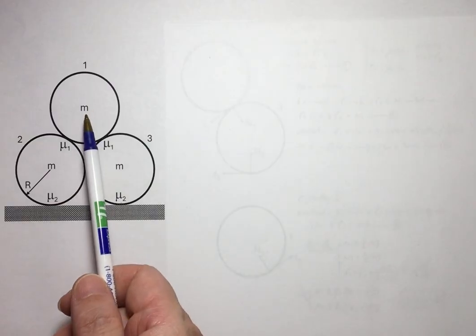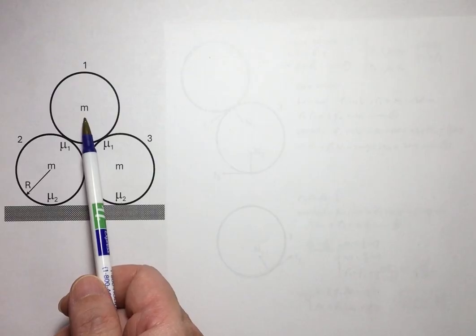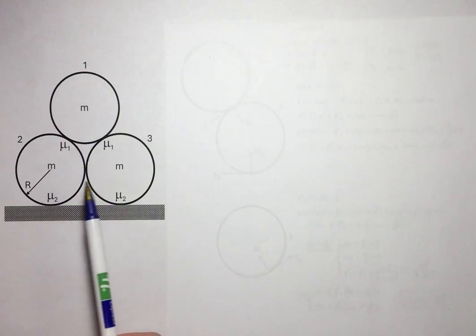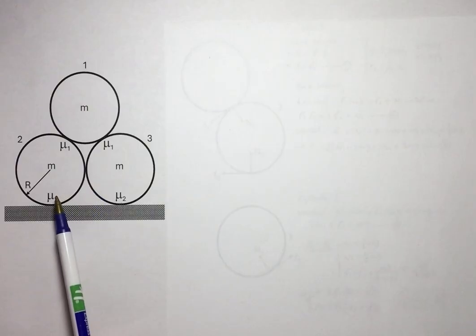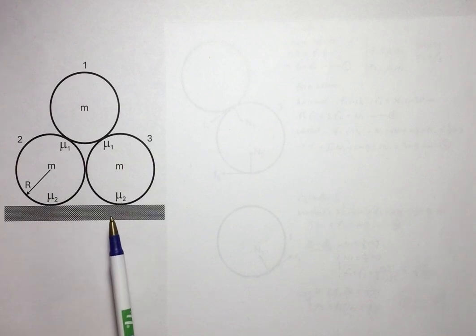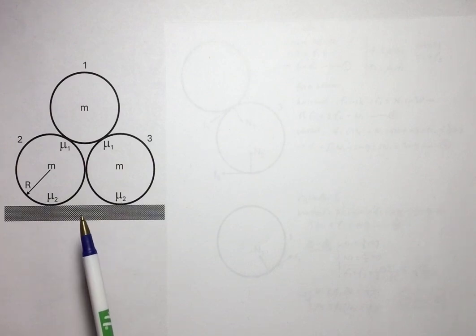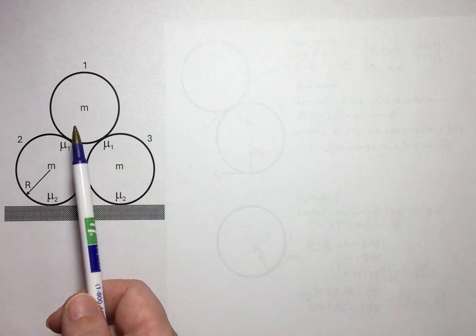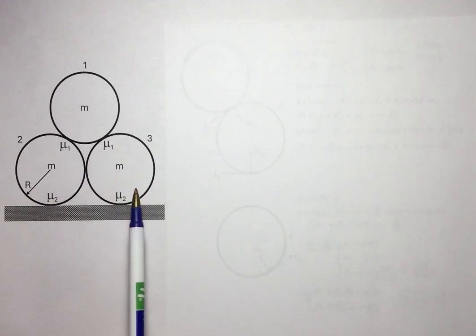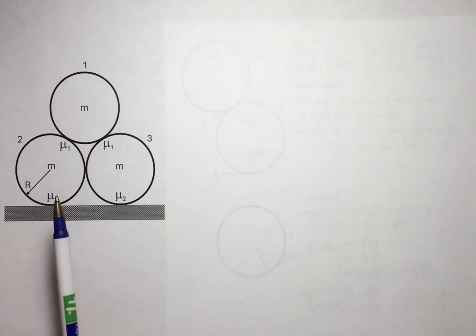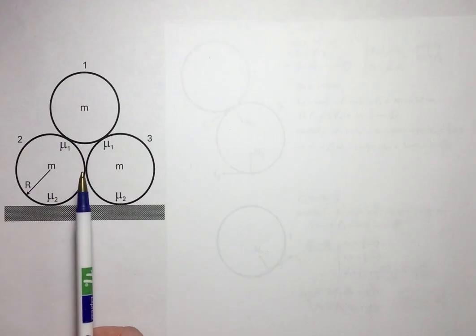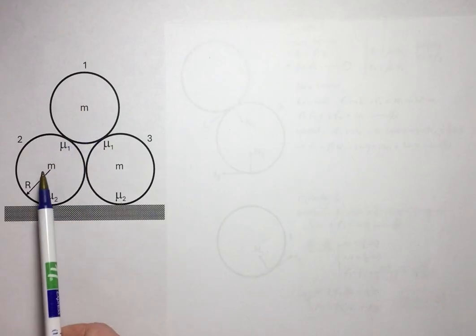We have 3 identical cylinders in this question. 2 of them are placed side by side on a horizontal surface. The third one is placed on top of the first 2 so that their centers form an equilateral triangle.